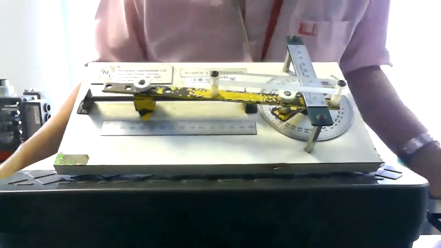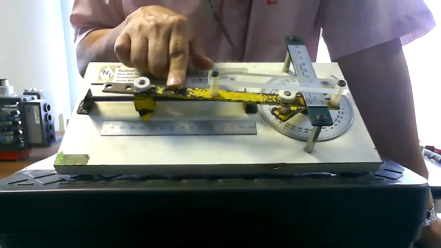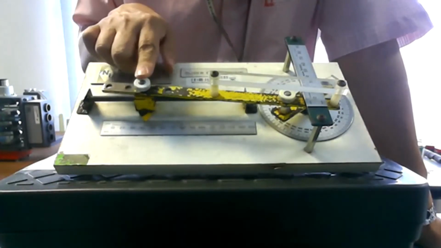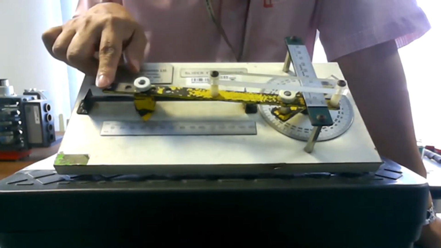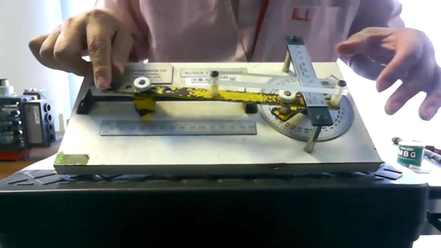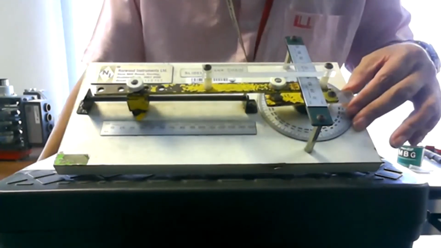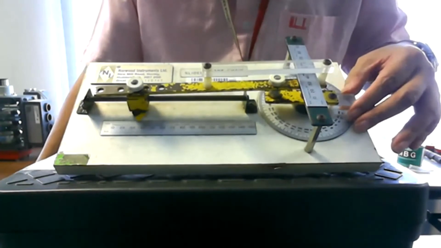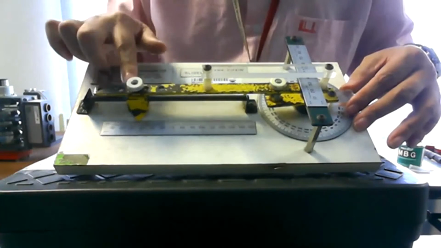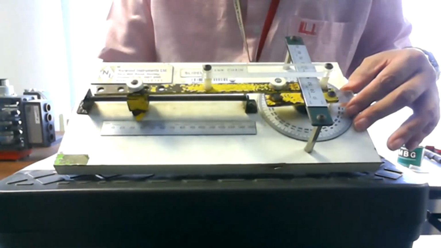In this experiment, we only need to collect the data for the 115 connecting rod length, the 140 connecting rod length, and the last one would be the 175 connecting rod length. So just repeat the steps mentioned to collect the 115 connecting rod length data, and now the 140 connecting rod length data.